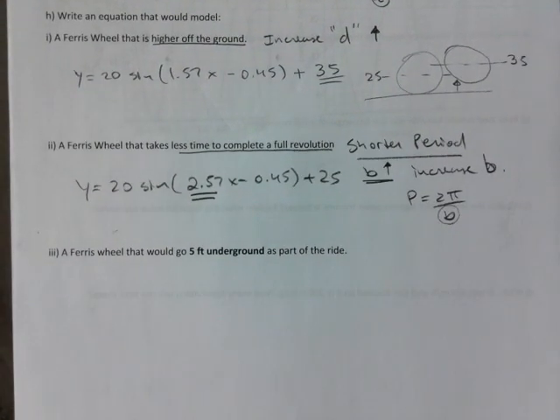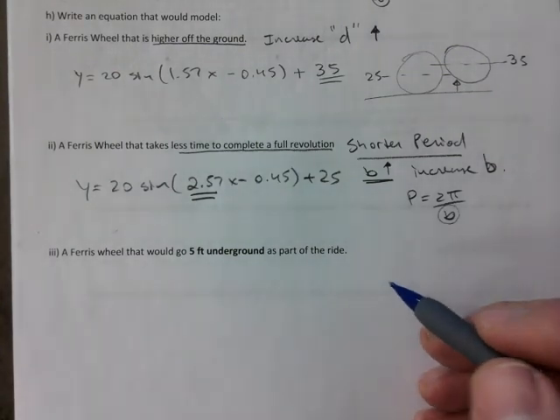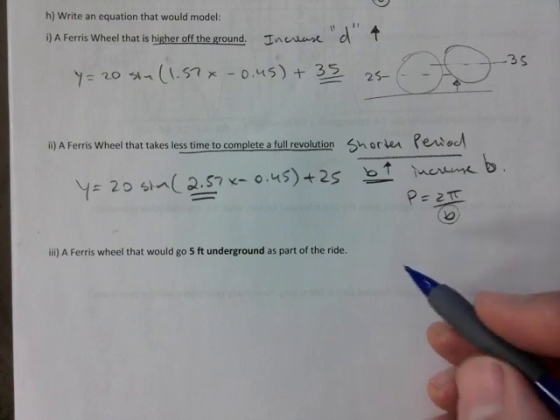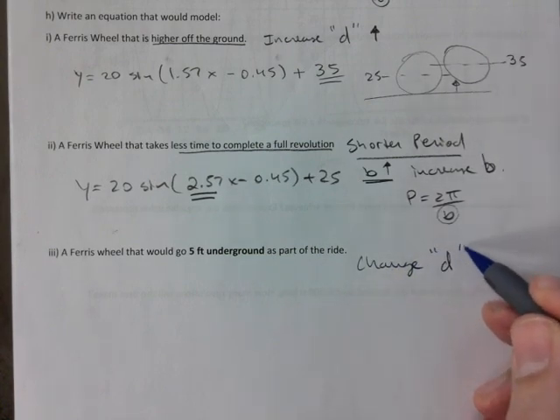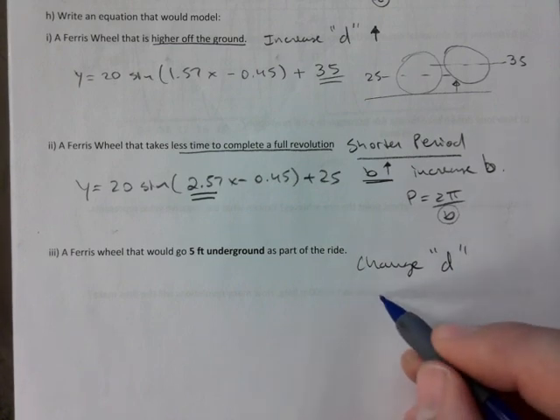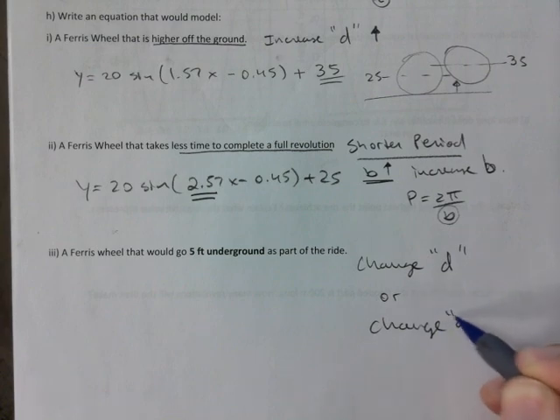A Ferris wheel that would go 5 feet underground as part of the ride. Just to make it scarier. Okay. You actually have options here. Change D, right? You can change D or change A, because they don't give you a whole lot of other indication here.